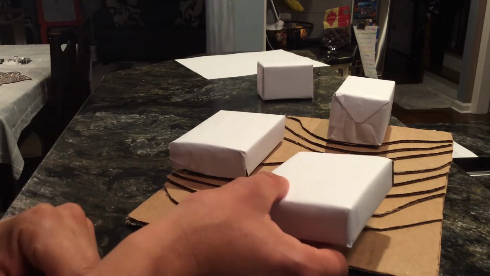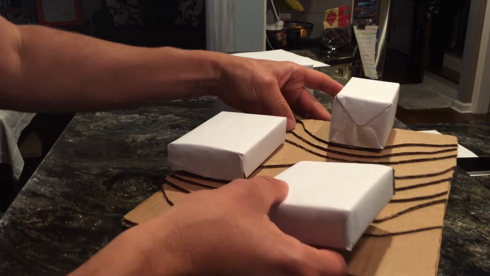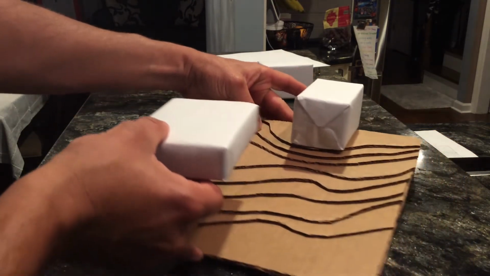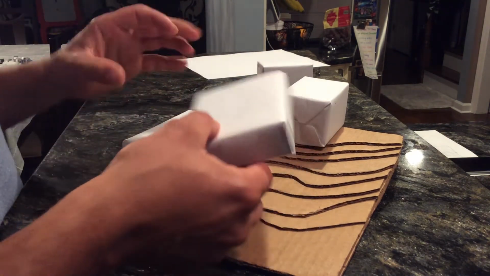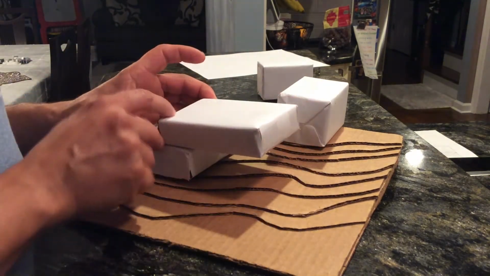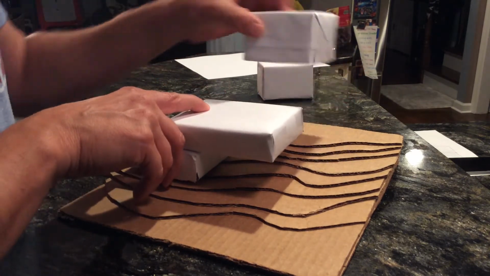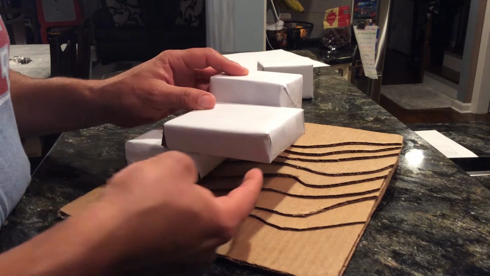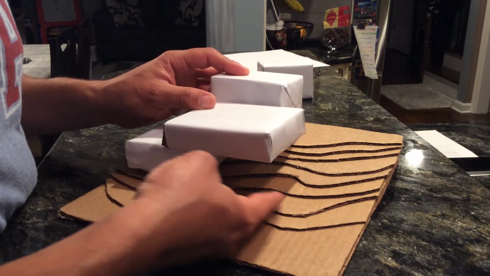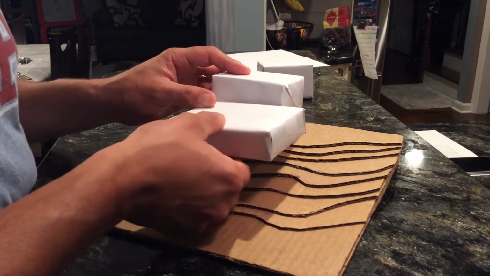So here's what I'm going to do. I'm going to take these and maybe just start to really think about how it looks and sits in a configuration that I like. And it's cool to have these open areas underneath.